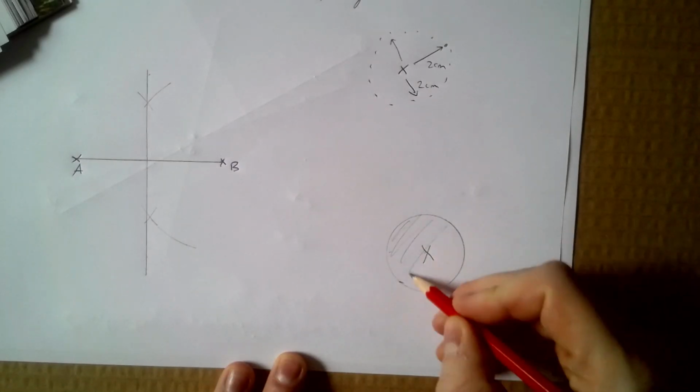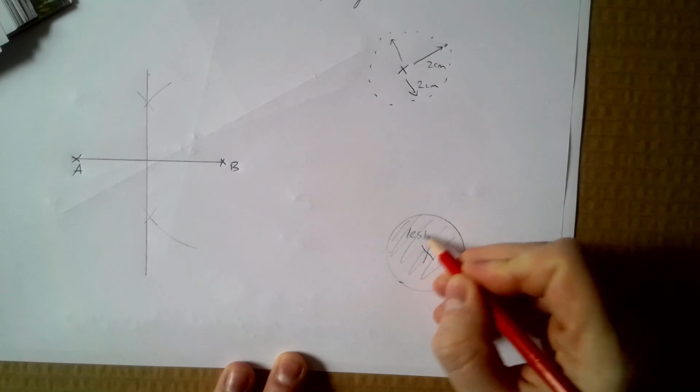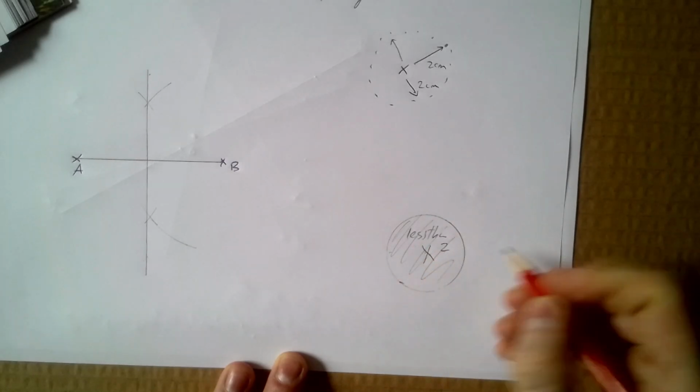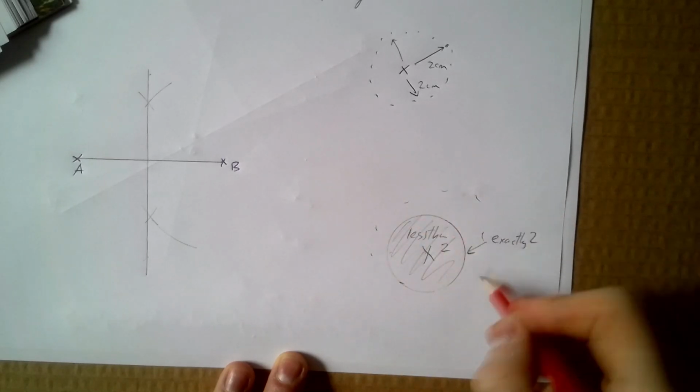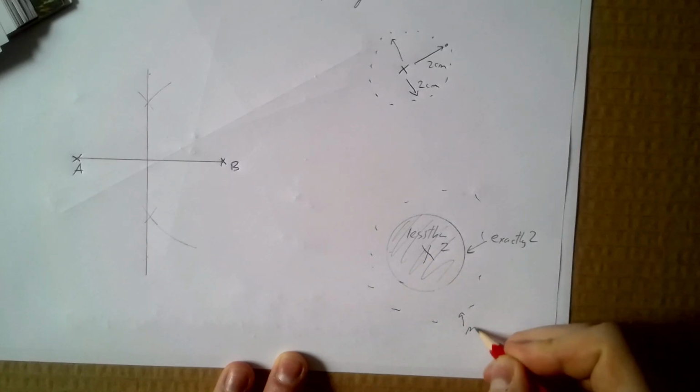Now, something it doesn't talk about, but if I'm thinking about points that are less than 2 centimeters away, I'd be shading this part in. So this is less than 2. The circle is exactly 2. And outside here, this is more than 2, obviously.